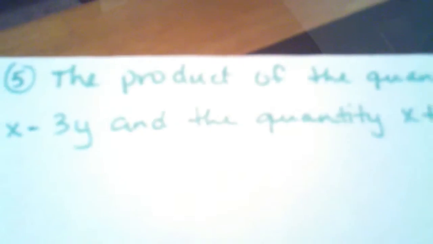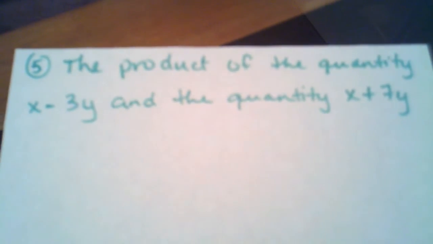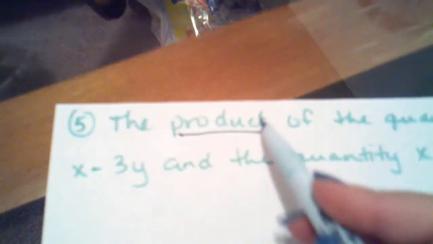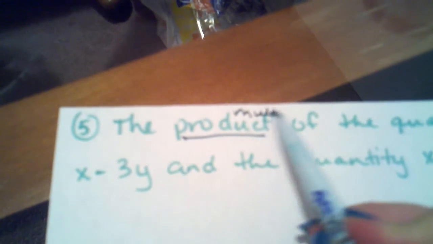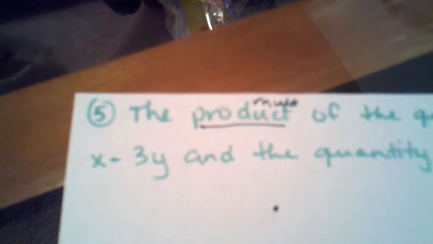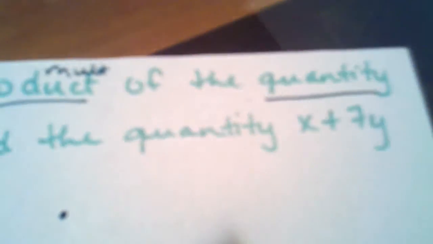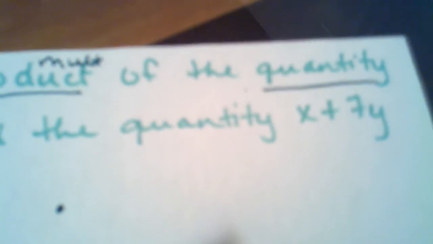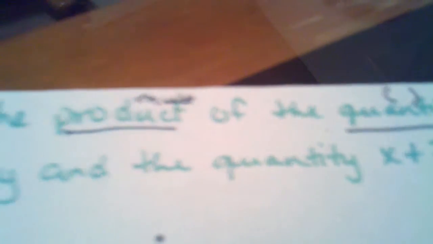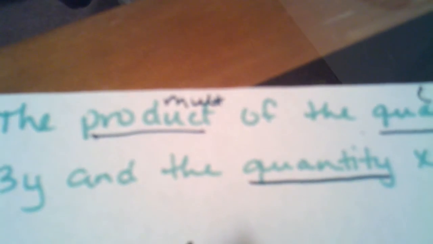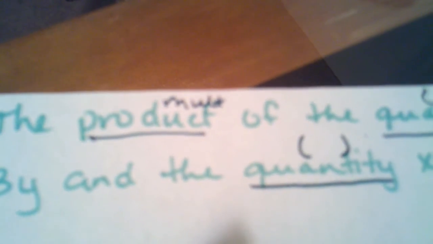Number 5 says the product of the quantity x minus 3 and the quantity of x plus 7. As mentioned before, product meaning that we are multiplying. So we know that we're multiplying some things together. When we see the word quantity right here, that means that we have a group of things, and so therefore we need to be using our grouping symbols. So in our grouping symbols we use parentheses. So the same thing applies right here. We see the word quantity again. We're going to be using grouping symbols.